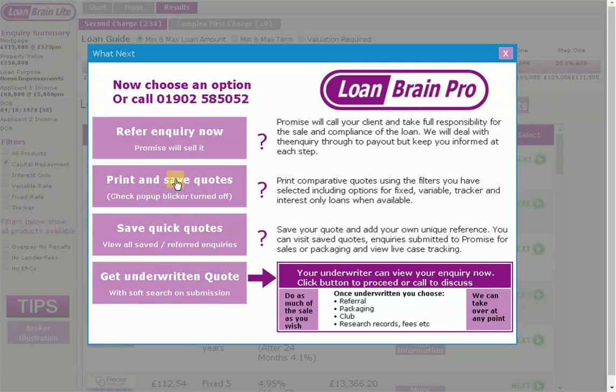However, very often you might just be seeking a comparison quote so you can compare it with your remortgage options. In that scenario, click on the Print and Save Quotes button and you'll get a result which looks something like this.